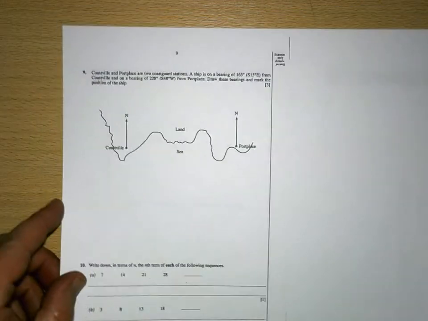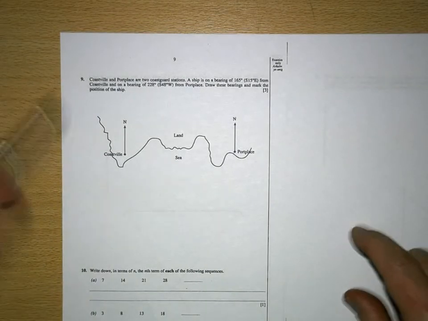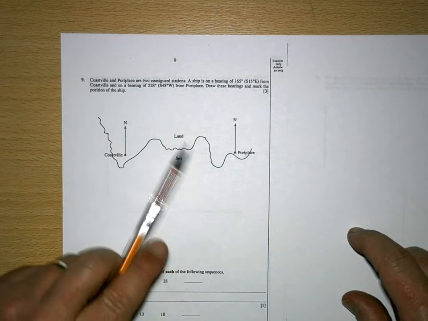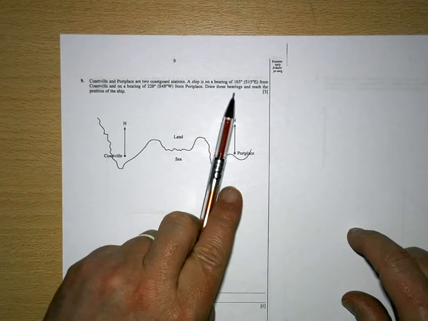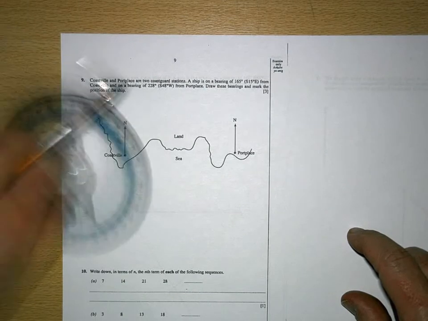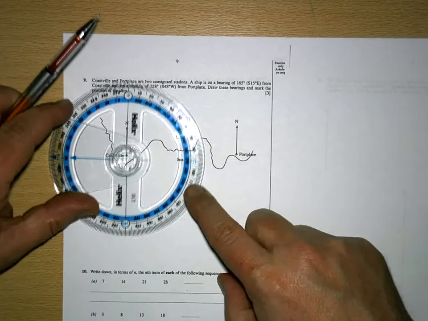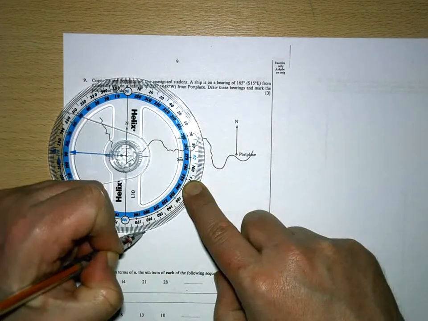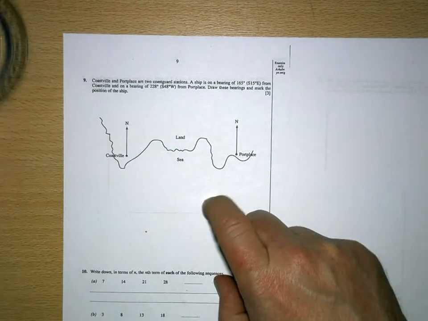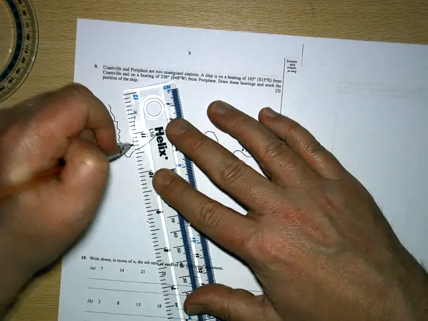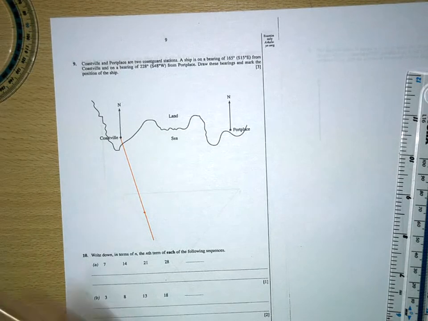And the final question that we need to look at, similar context again. This time we've got two towns, Coastville and Port Place. A ship is somewhere between them. It's on a bearing of 165 degrees from Coastville. So that means the center of my protractor is going to be on Coastville. North is north up, and I'm going to read around 165 degrees, which takes me to there. So somewhere on that line is the ship.